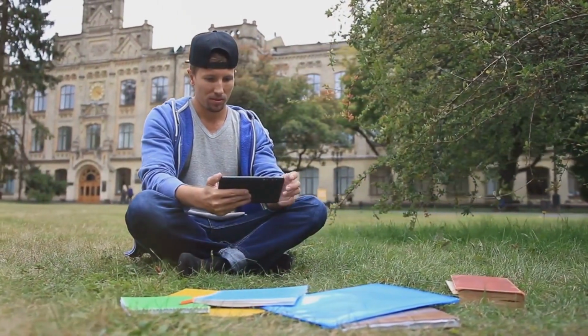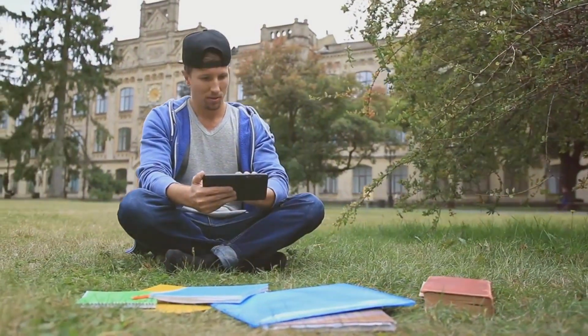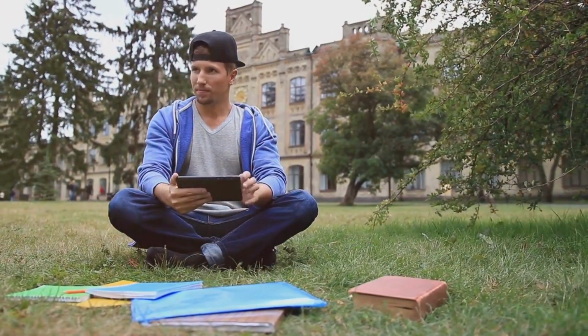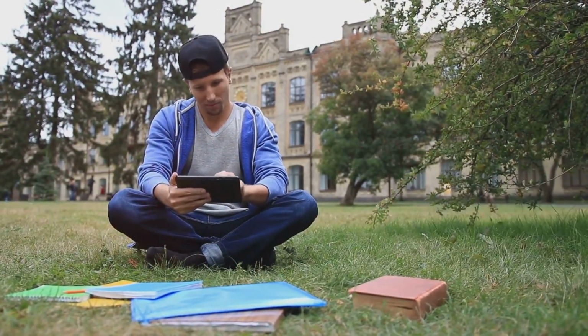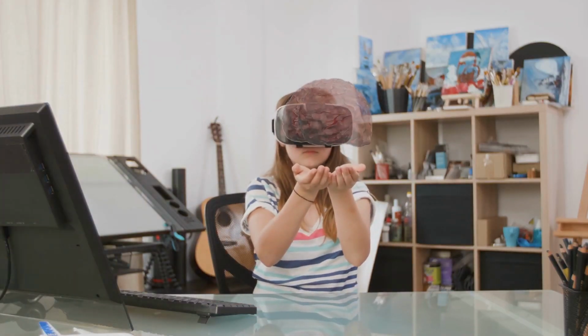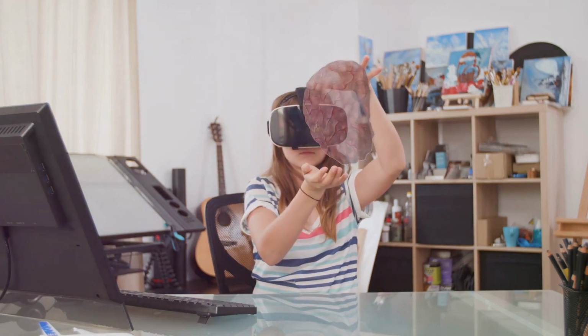Moreover, these products have the potential to democratize technology in a way that was previously unthinkable. They are leveling the playing field, ensuring that anyone, no matter their technical prowess or background, can harness the power of AI to turn their creative visions into reality.